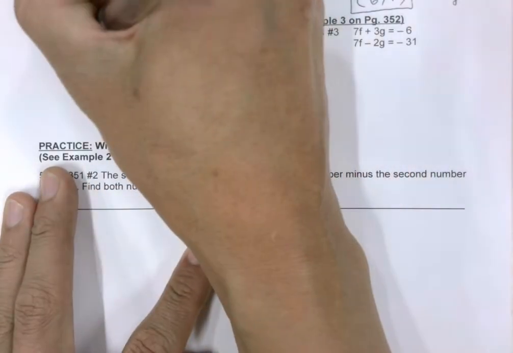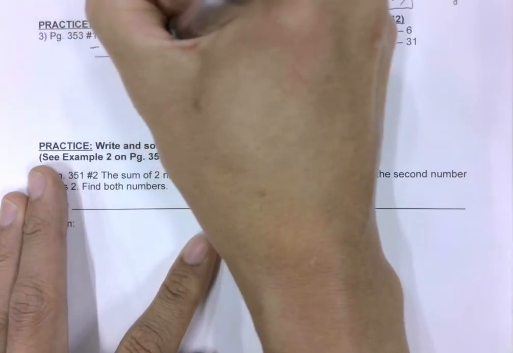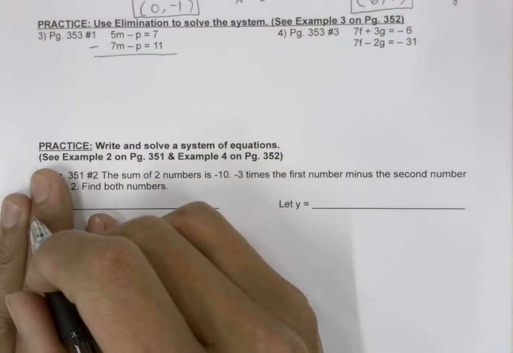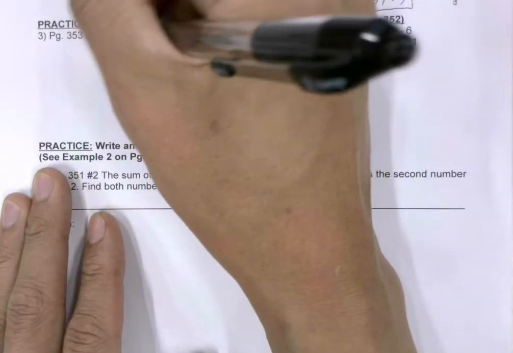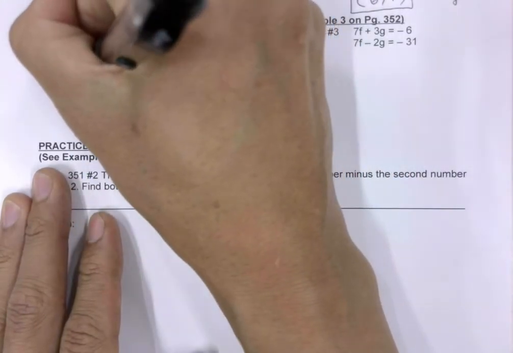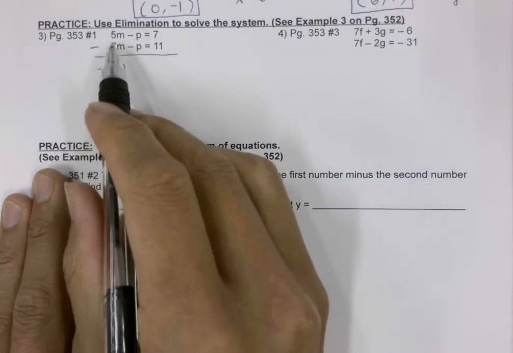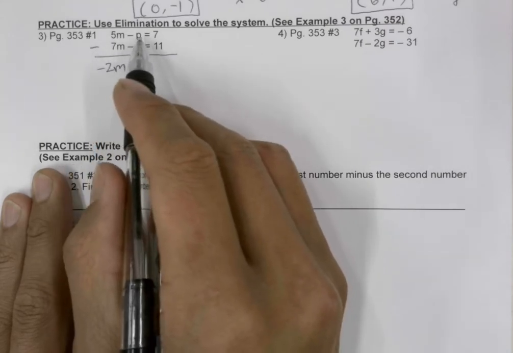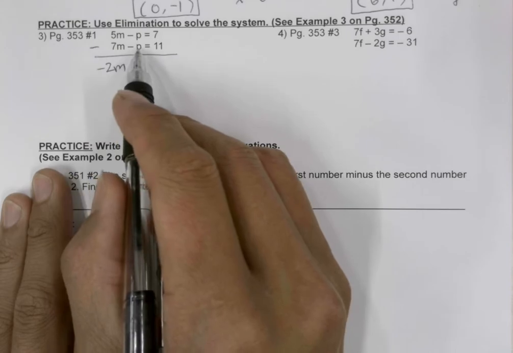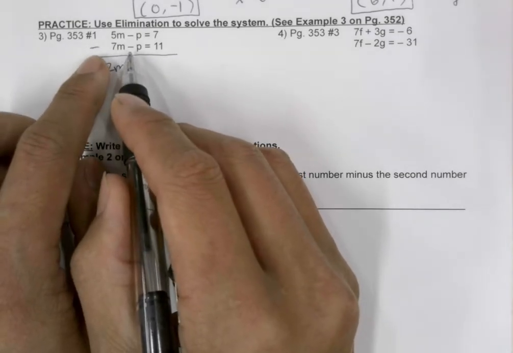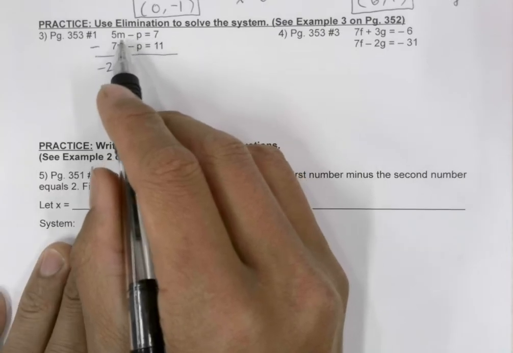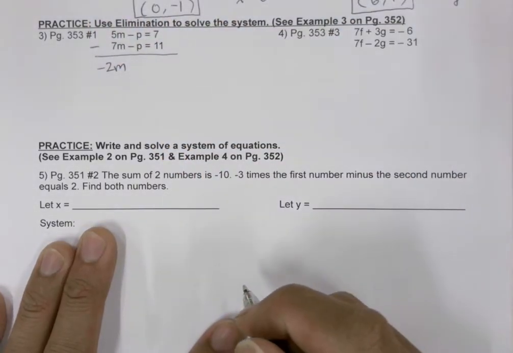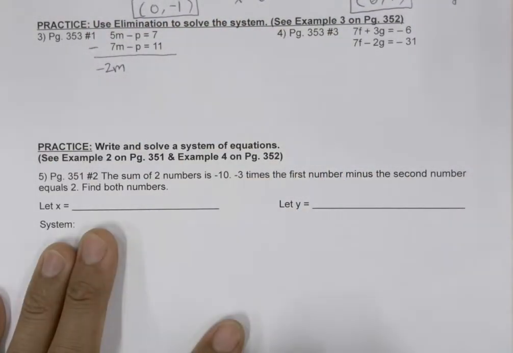So let's go ahead and do that now. Subtraction. So it's going to be 5m minus 7m. So it's going to be negative 2m. 5 take away 7 is negative 2. Right? And then we have negative p minus a negative p. Right? So then that becomes positive p plus p. Negative p plus p. That becomes 0. Alright, so we eliminated the p by subtracting.